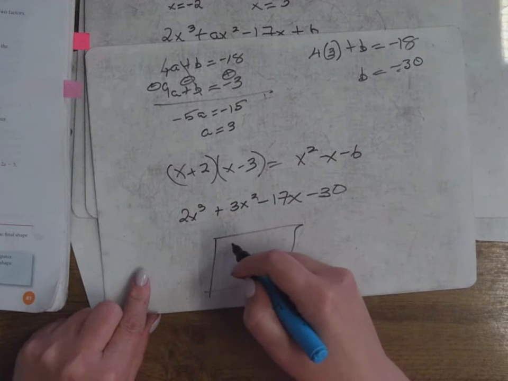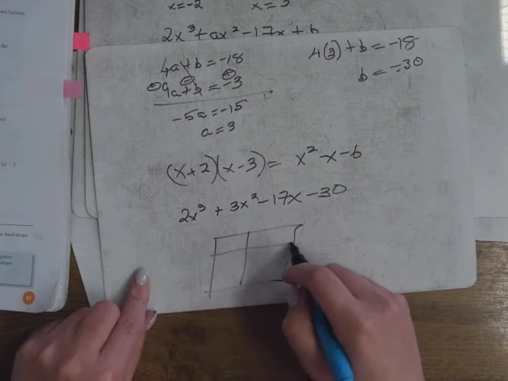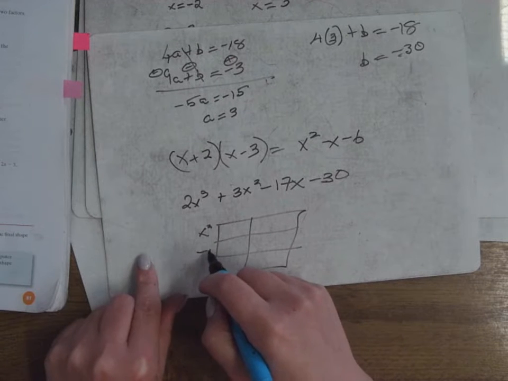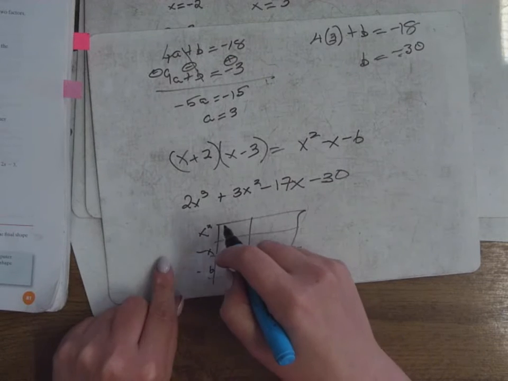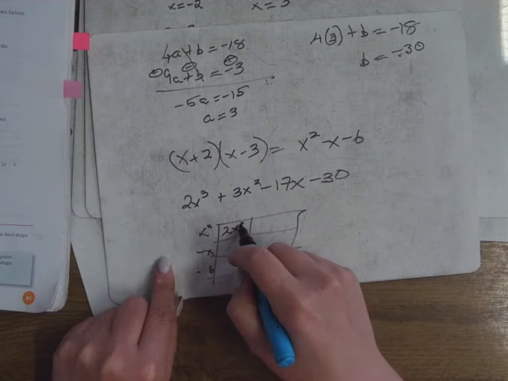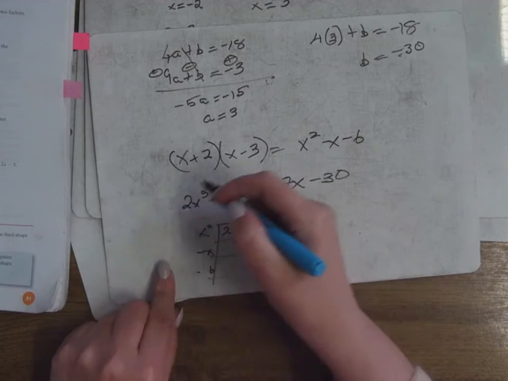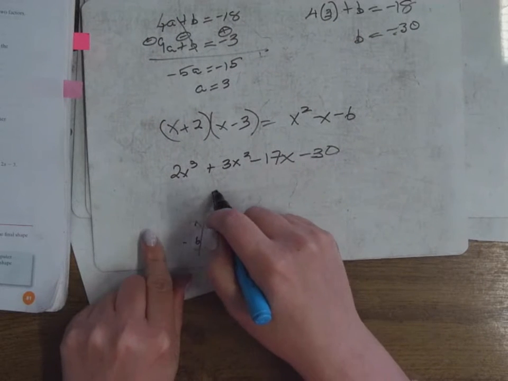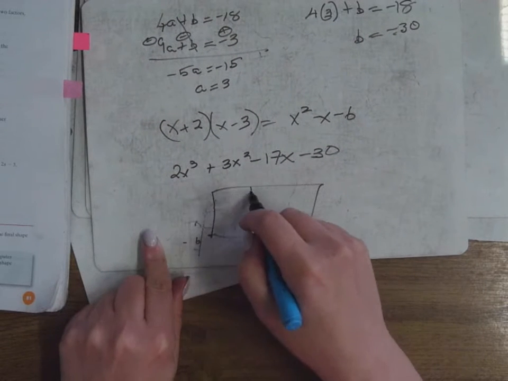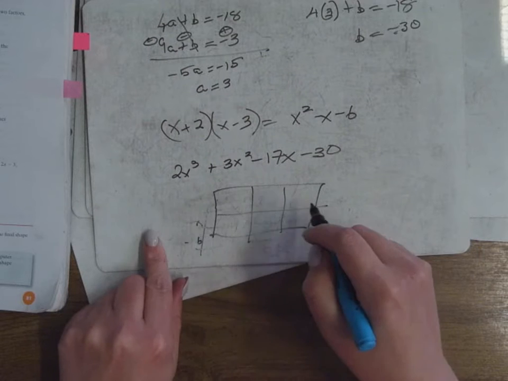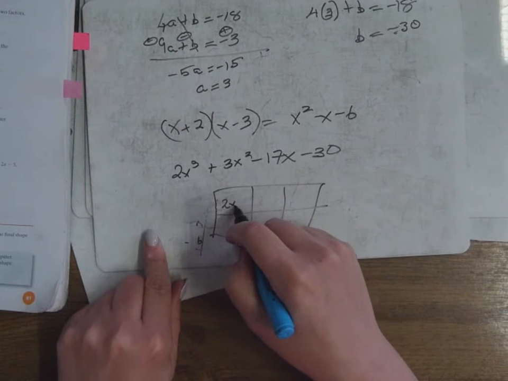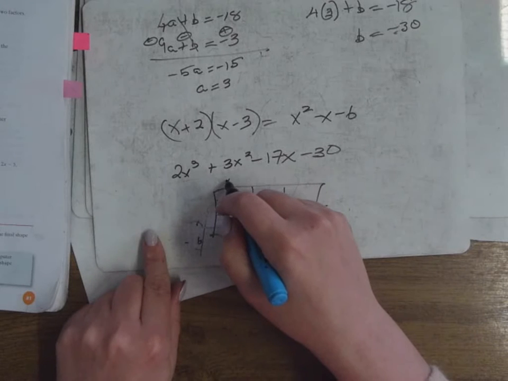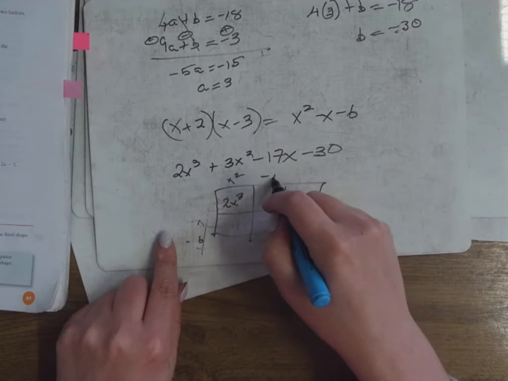Sorry, I'm after squashing this up now, but it'll be fine. Minus x minus 6, 2x cubed. Do you know what? That's just a mess. I'll go across the other way. So that would be 2x cubed minus 30, and I want to divide it by x squared minus x minus 6.